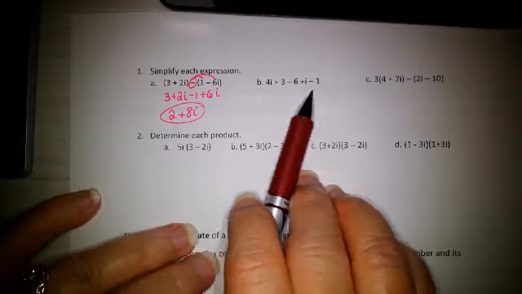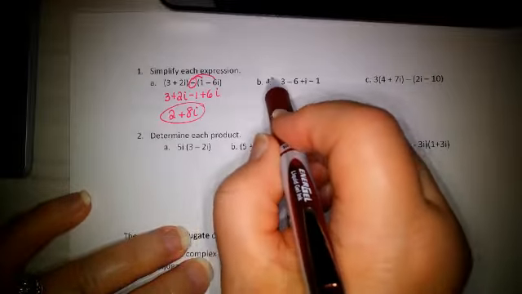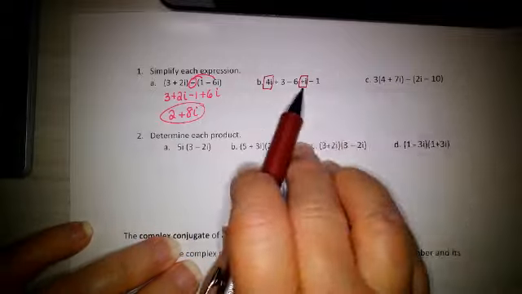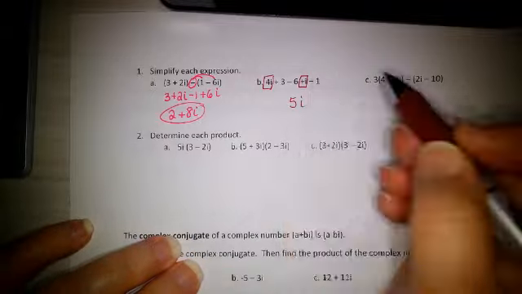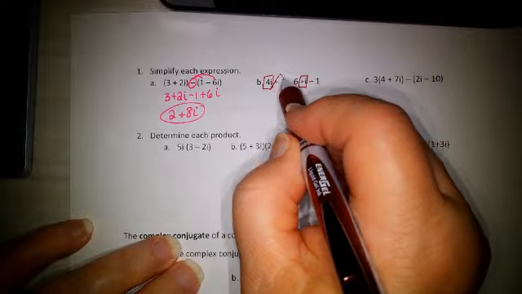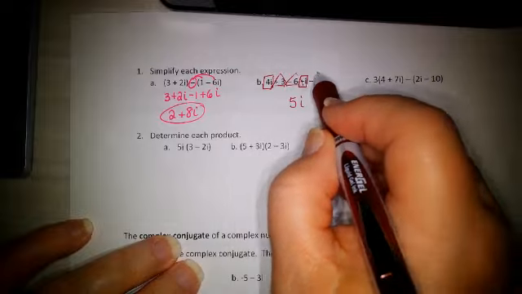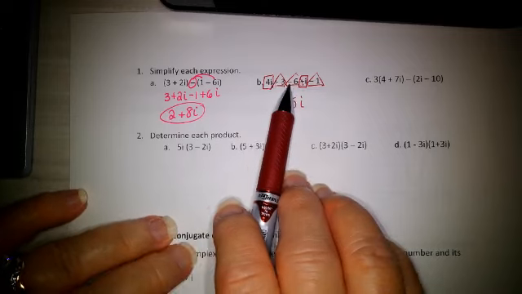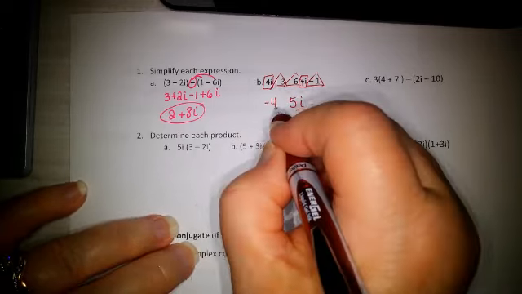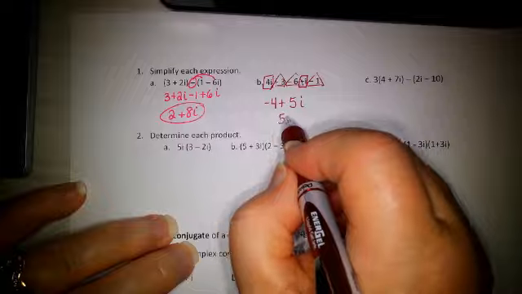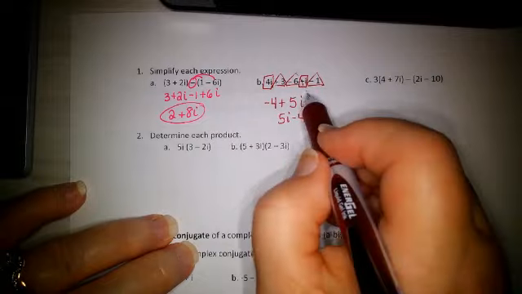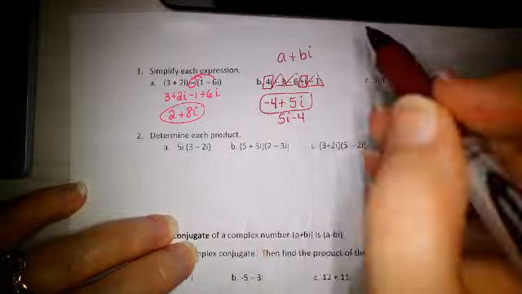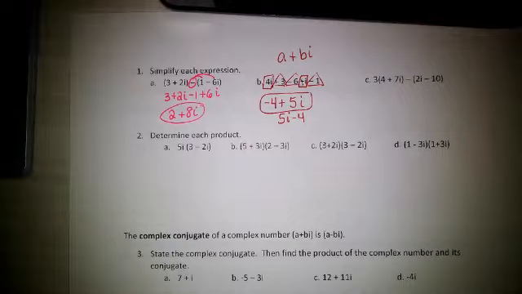On the next one, there's no distributing. There's just finding the like terms. So I have a 4i and a plus i. So I'm going to combine those to get 5i. Now I've got a plus 3, a minus 6, and a minus 1. So let's combine those. 3 minus 6 is negative 3, minus 1 is negative 4. Now, could you have written 5i minus 4? Yes. But as we showed you on the previous page, the common way to write this is a plus bi. So you'll see that more often.